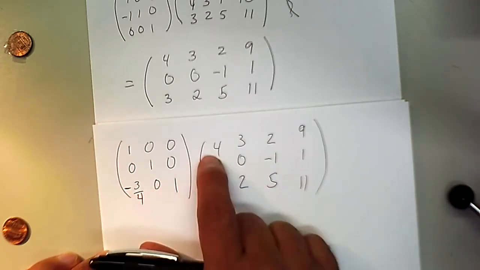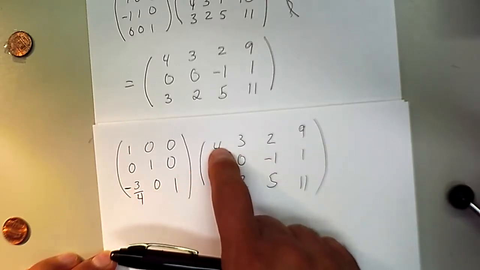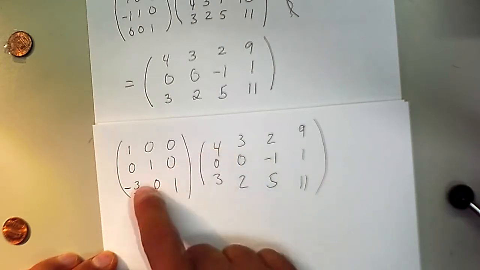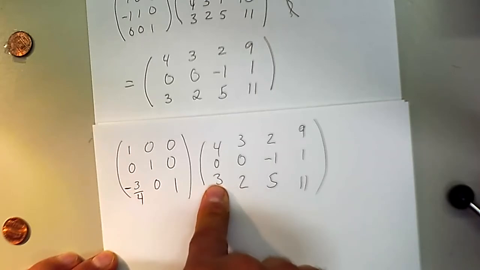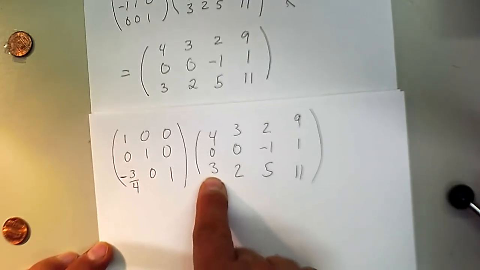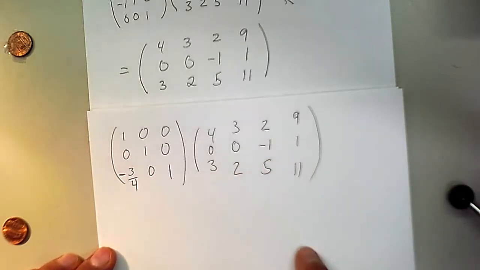So we're going to take the first row, multiply by -3/4, because that causes this 4 to turn into a 3. And not only that, it is going to turn into a -3. When we add with this row, we're going to end up with 0 in this position, which is exactly what we want. Now, there's going to be a consequence of that, but that's okay.